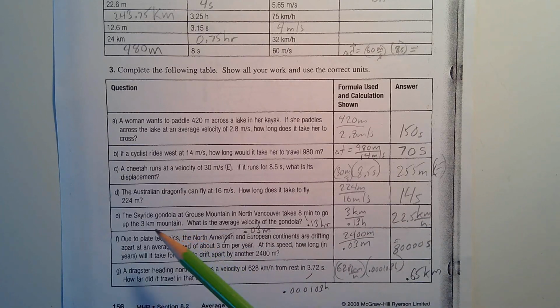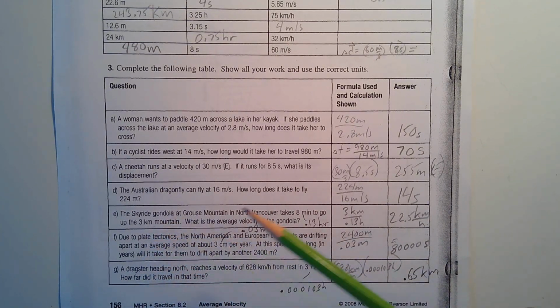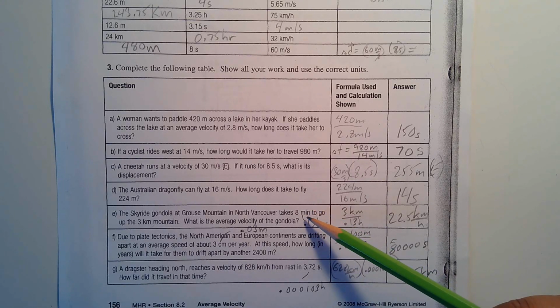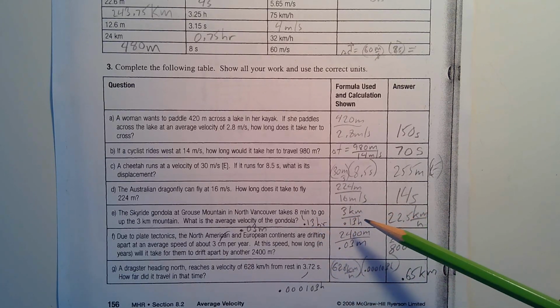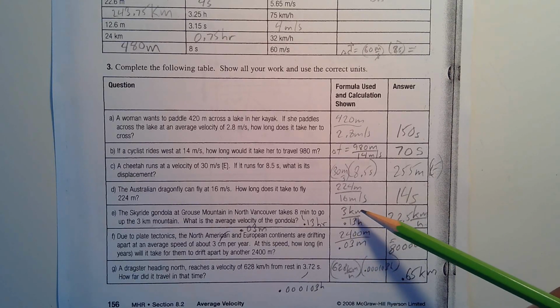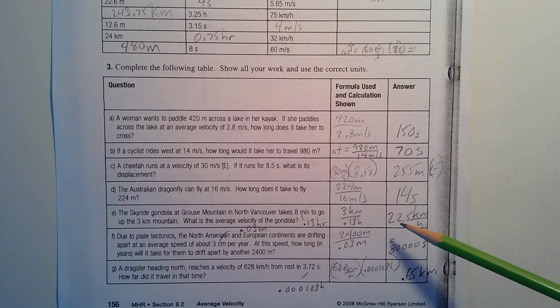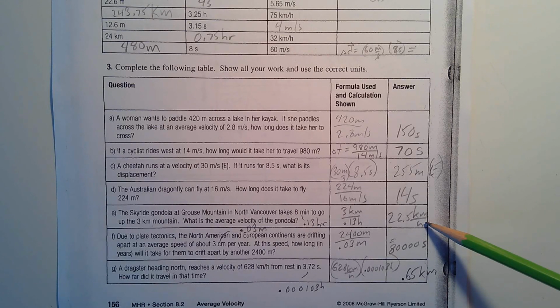Here I've got 3 kilometers. If I want to keep this as kilometers, then I need to change this to hours. If you kept it at 8 minutes, you would have got the wrong answer. So if I got 8 minutes, I divide that by 60, because there's 60 minutes in an hour, and that gives me 0.13 hours. Now I can do the calculation for velocity, 3 kilometers divided by 0.13 hours, and that's going to give me 22.5 kilometers per hour. Notice how I have units for my final answer.